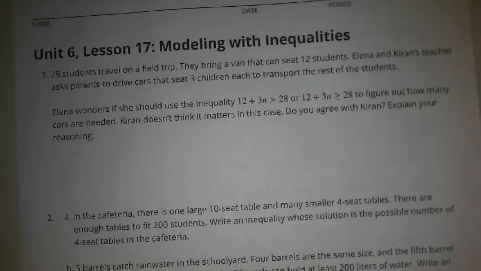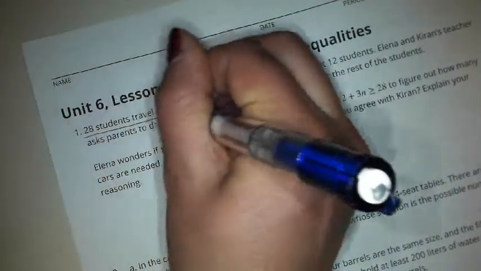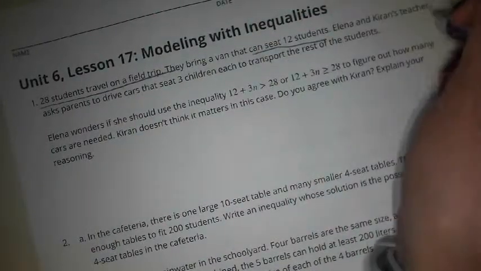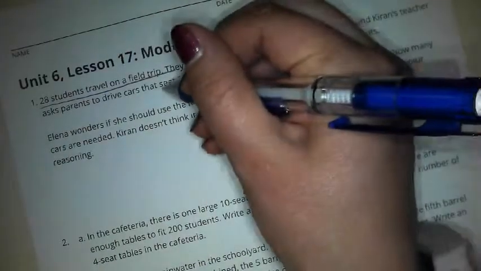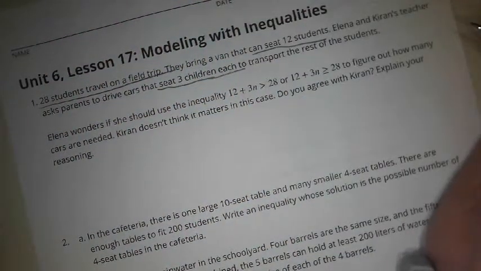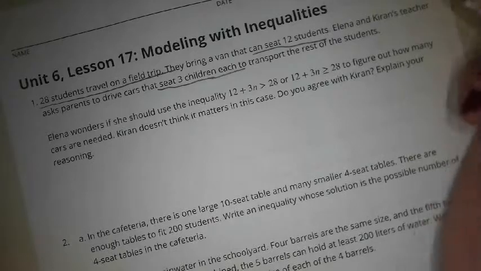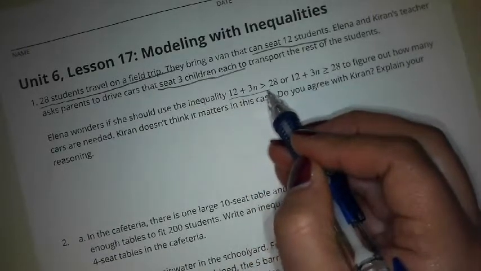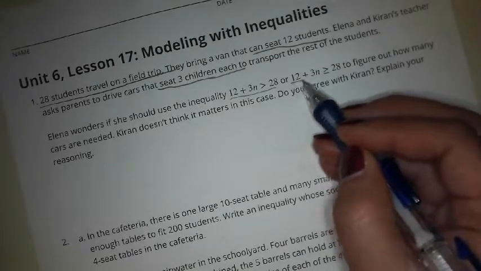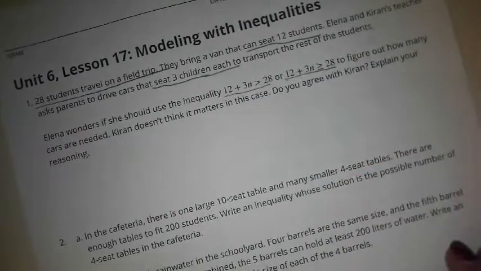So number 1, 28 students travel on a field trip. They bring a van that can seat 12 students. Elena and Karen's teacher asked parents to drive cars that seat 3 children each to transport the rest of the students. Elena wonders if she should use the inequality 12 plus 3n is greater than 28, or 12 plus 3n is greater than or equal to 28, to figure out how many cars are needed. Karen doesn't think it matters in this case. Do you agree with Karen? Explain your reasoning.